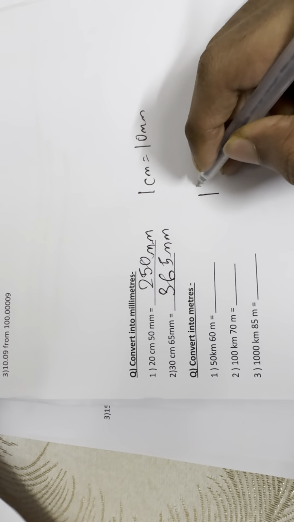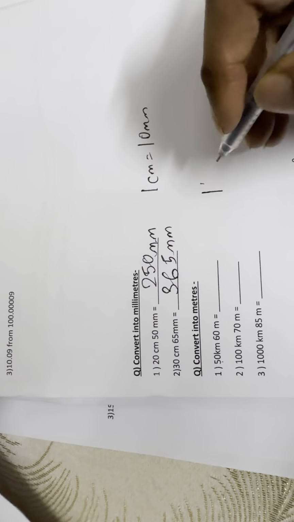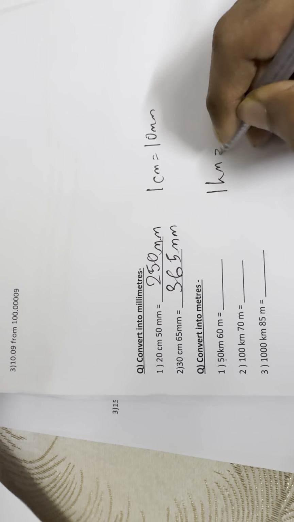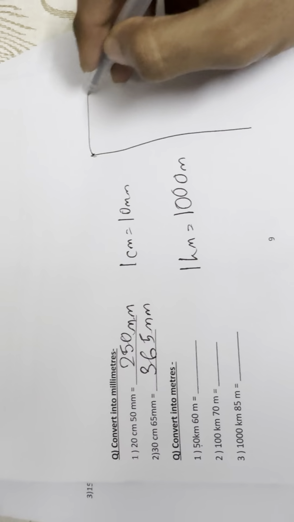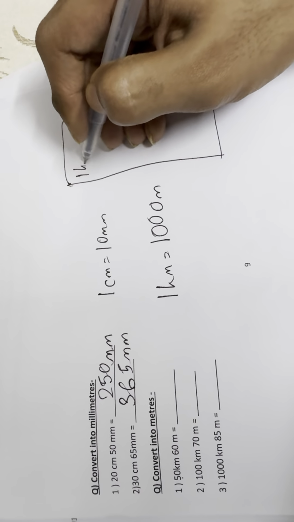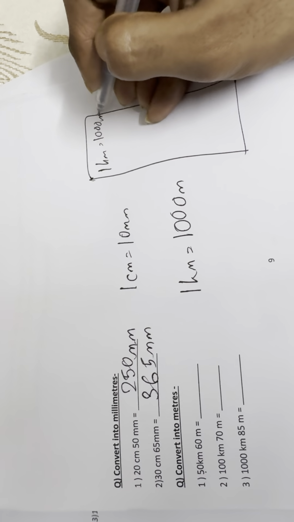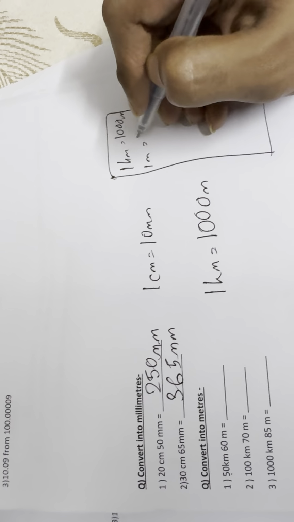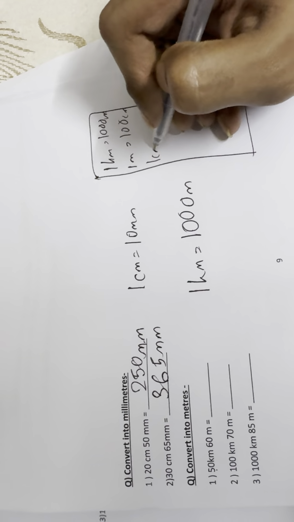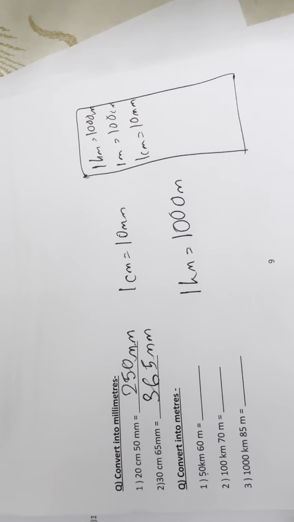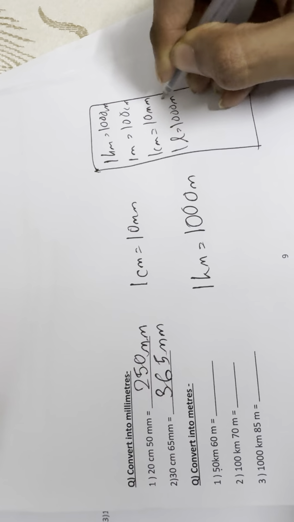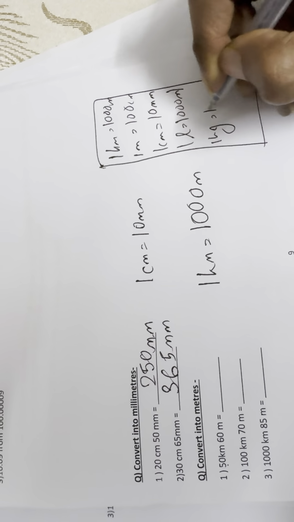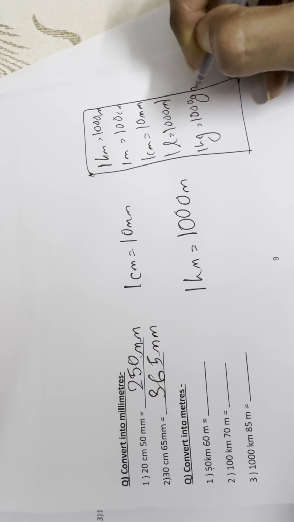Now they are telling us to convert it into meters. We all know that here it is kilometer and here it is meter. We all know that 1 kilometer is 1000 meter. We have a very important thing that you need to know, the 5 conversions. 1 kilometer is 1000 meter, 1 meter is 100 centimeter, 1 centimeter is 10 millimeter, 1 liter is 1000 ml, 1 kg is 1000 gram. These 5 have to be memorized, very important.